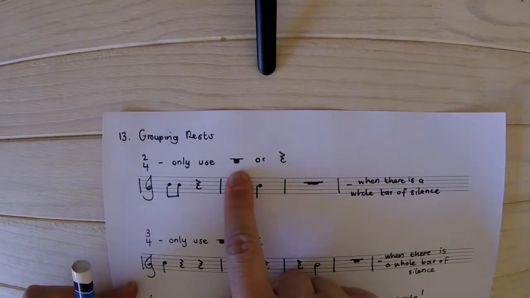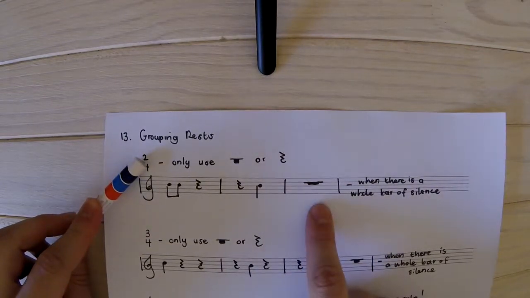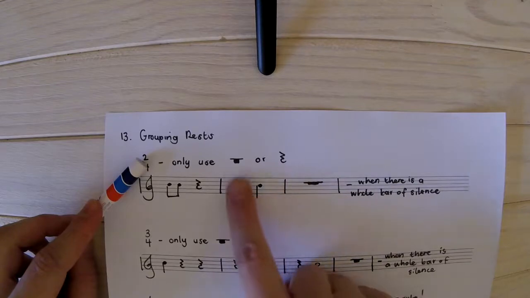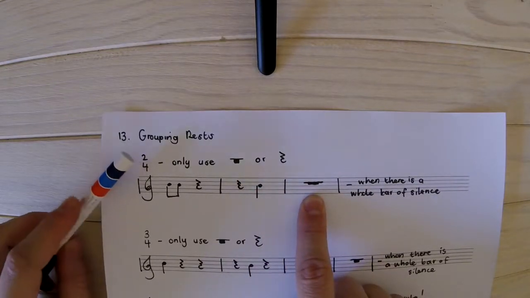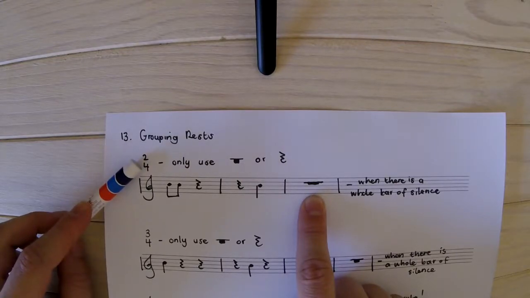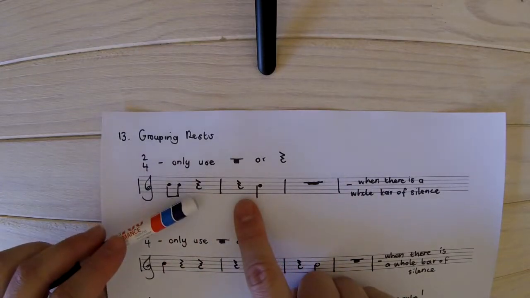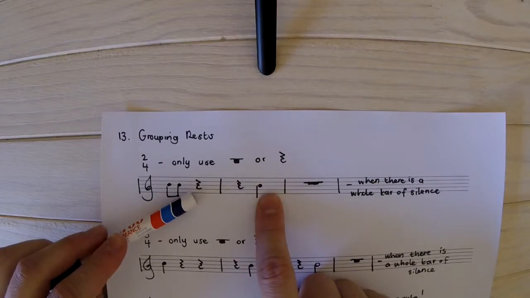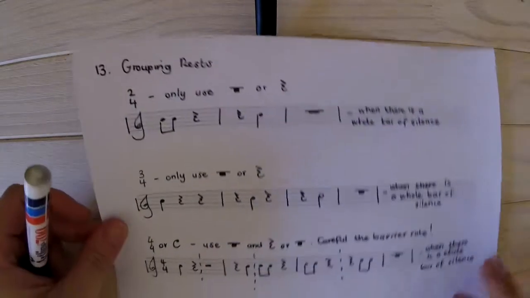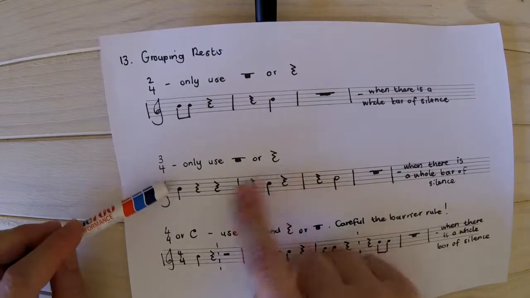We can use a semibreve rest which counts 4, and in this case it will say that for 2 beats I won't be playing anything. I won't be playing anything in that bar, so I can draw my semibreve rest there to show that there won't be any notes played in this 2/4 bar. For the rest, we will only be using crotchets. That's how easy it is. In 3/4, we will only be using our semibreve or our crotchet.